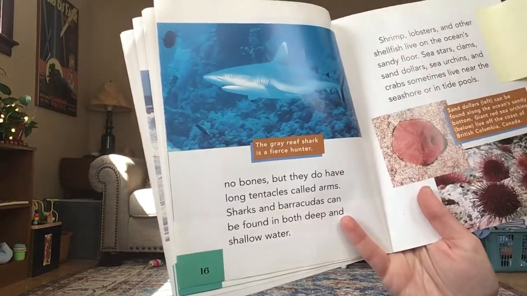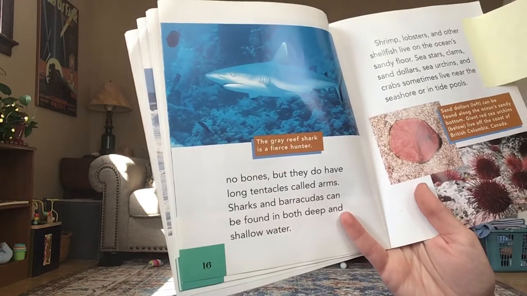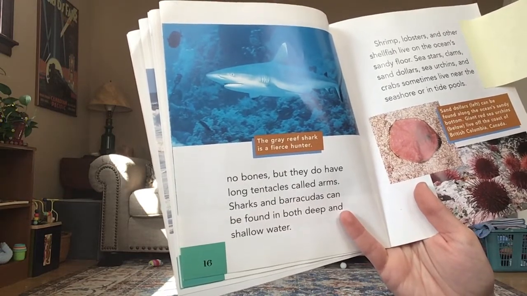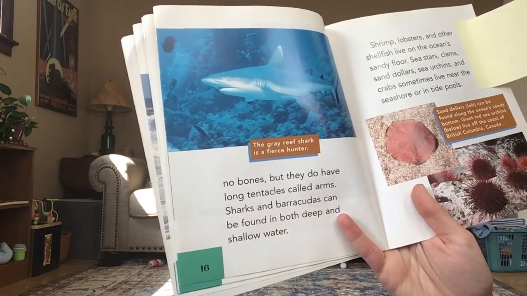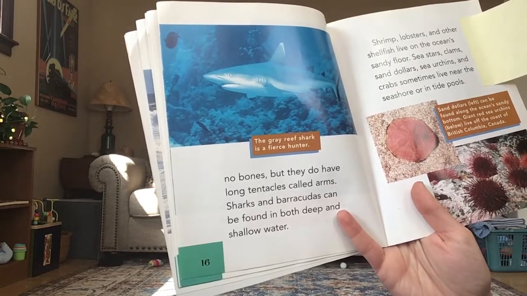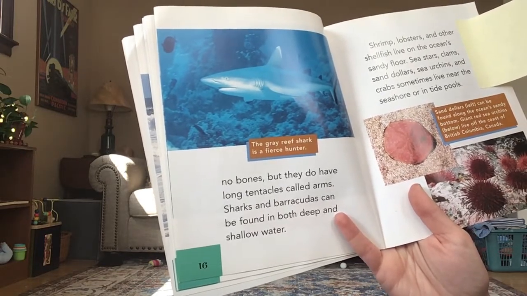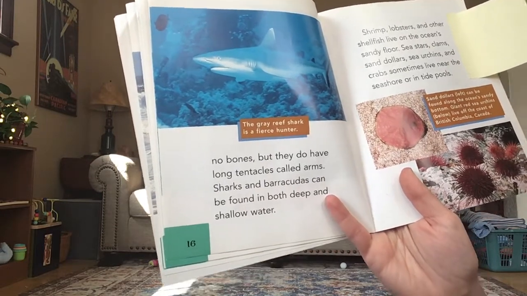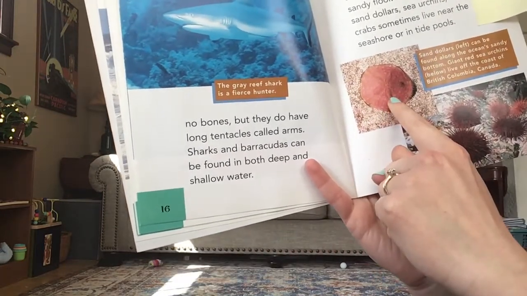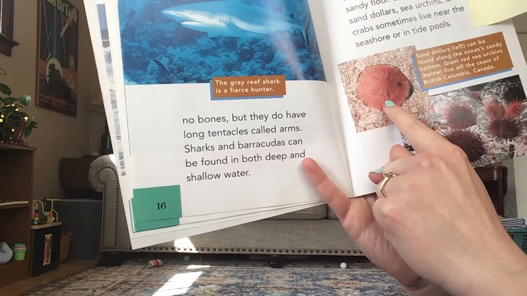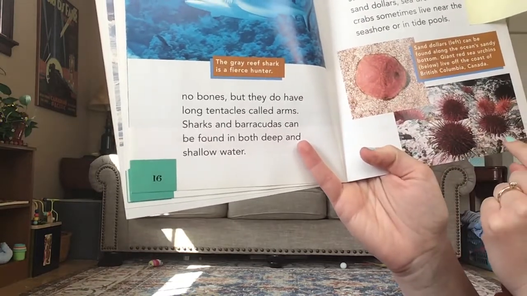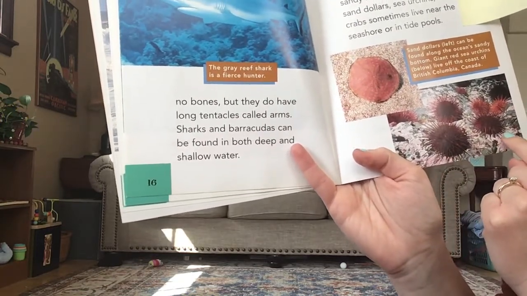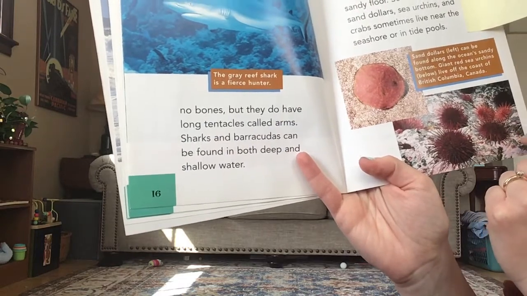Shrimp, lobsters, and other shellfish live on the ocean's sandy floor. Sea stars, clams, sand dollars, sea urchins, and crabs sometimes live near the seashore or in tide pools. Sand dollars can be found along the ocean's sandy bottom. Giant red sea urchins live off the coast of British Columbia in Canada.